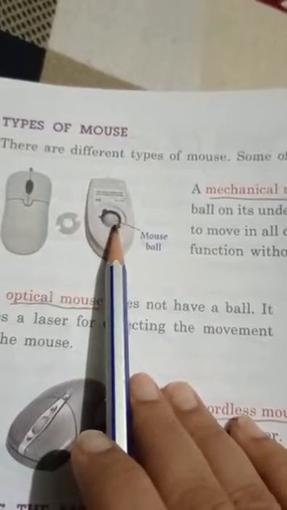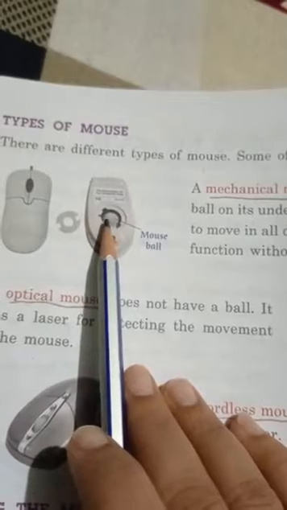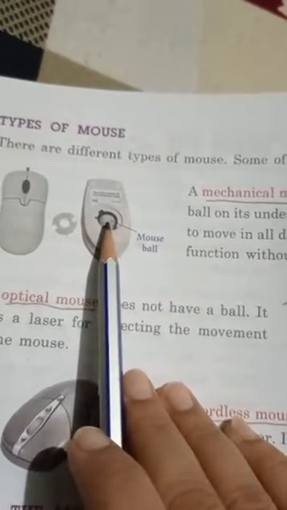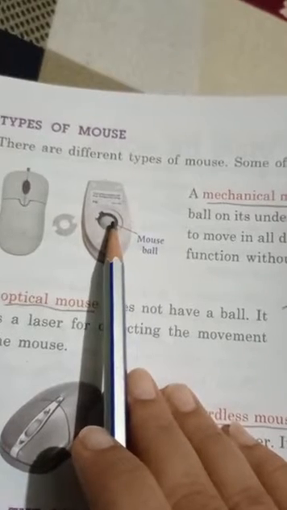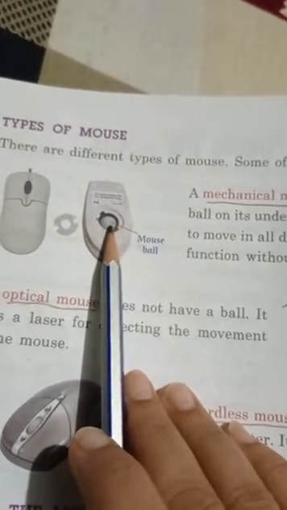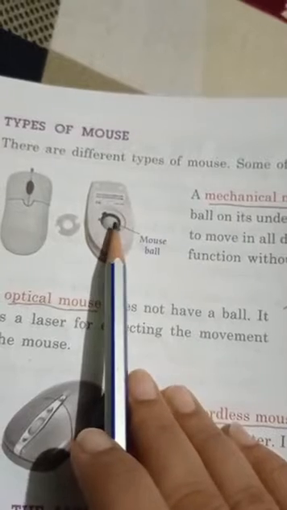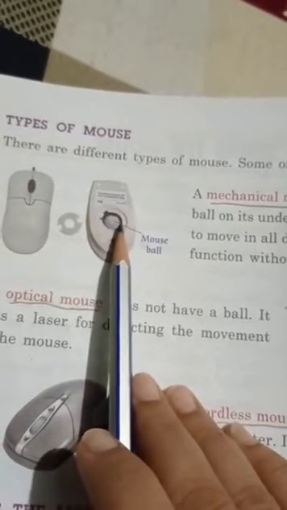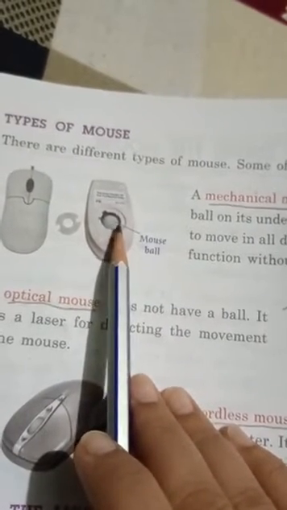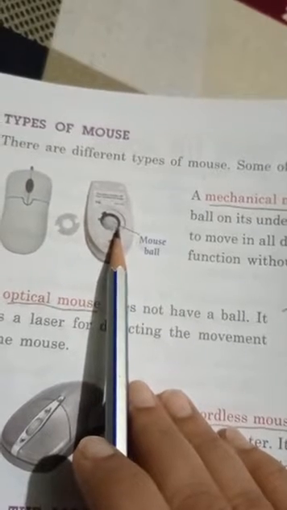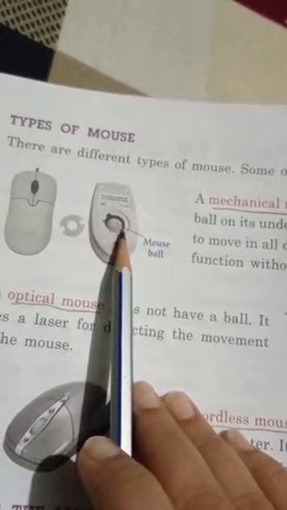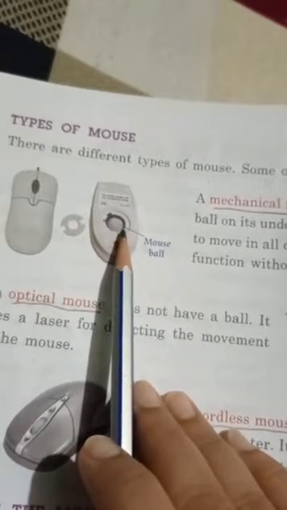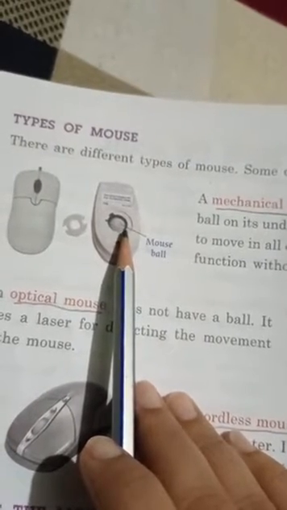Means if you move your mouse in any direction, this rubber ball or metal ball helps your mouse to move in all directions. This rubber or metal ball helps the mouse to move in all directions. The mouse cannot work without this rubber or metal ball.